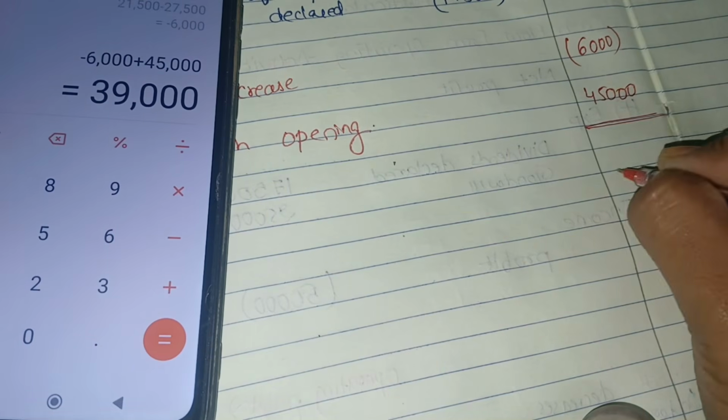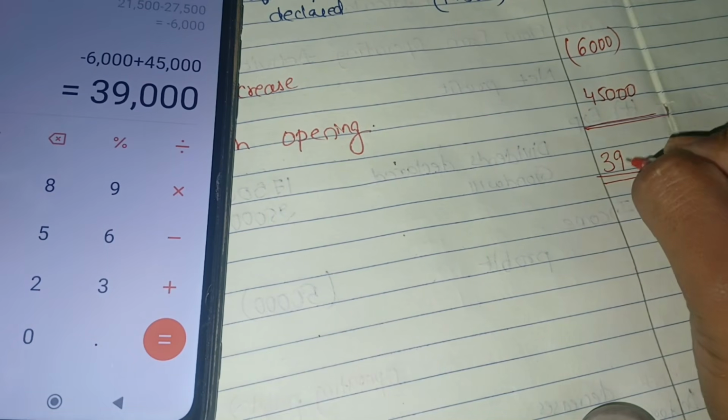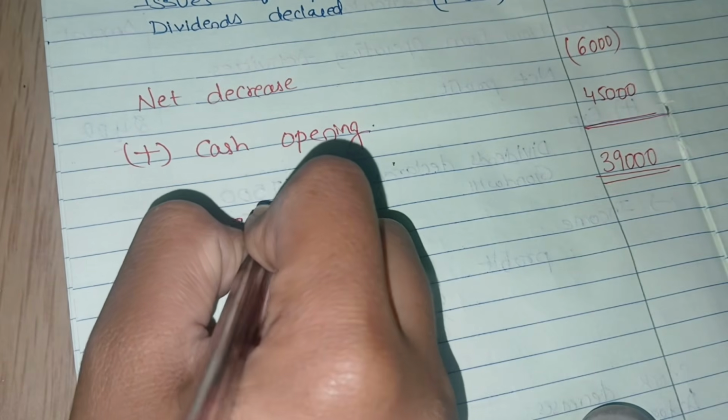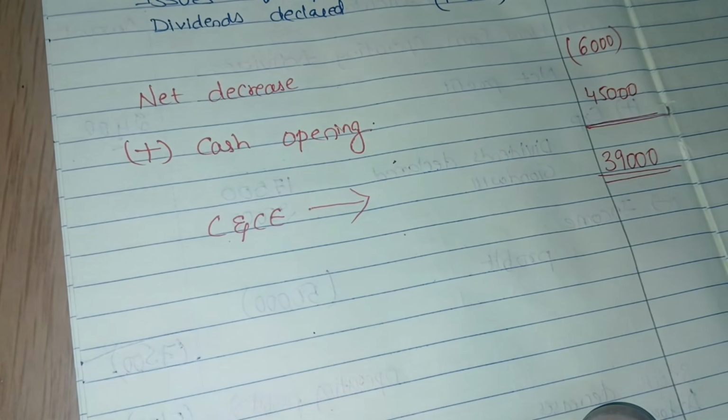39,000 will become your answer. So 39,000 is your answer. This is called cash and cash equivalent at ending. So how do we get to know whether our question is done correctly or not?